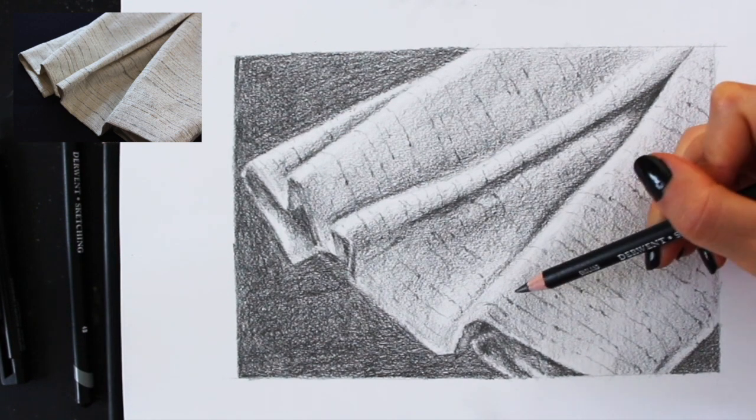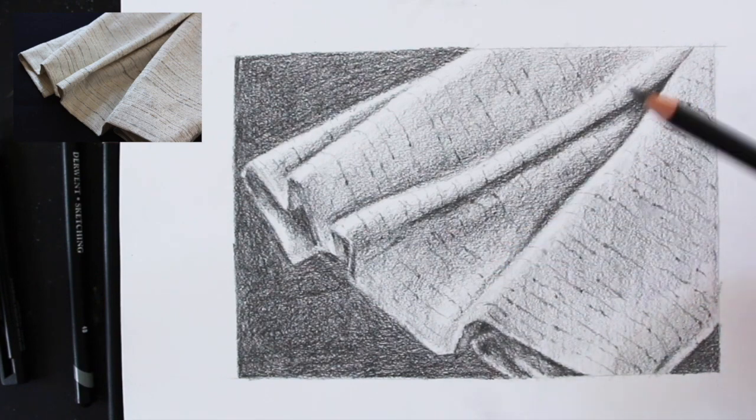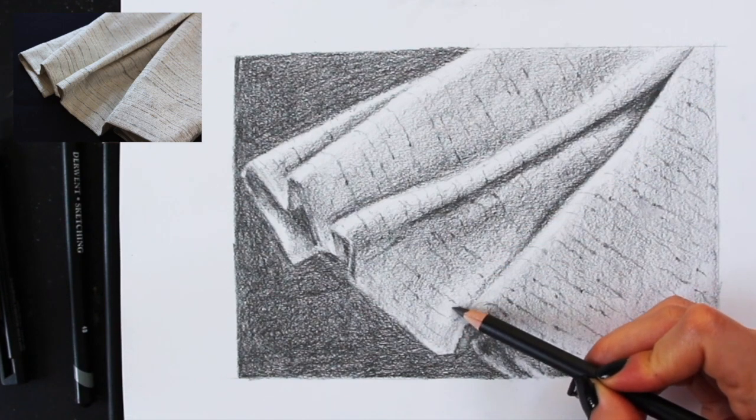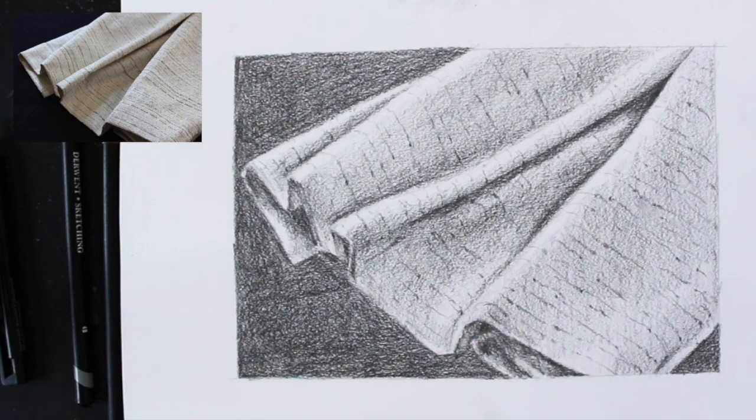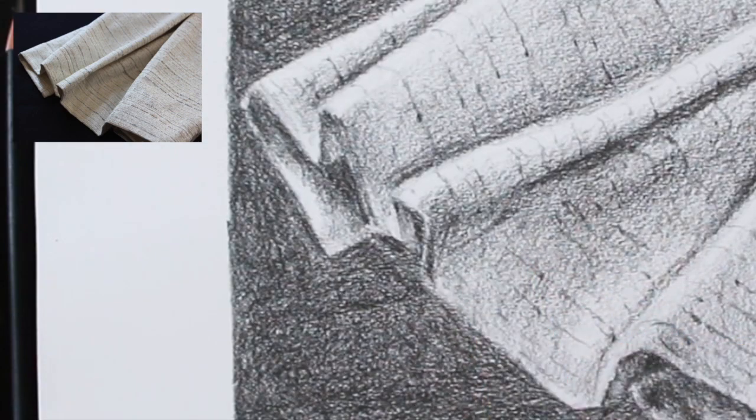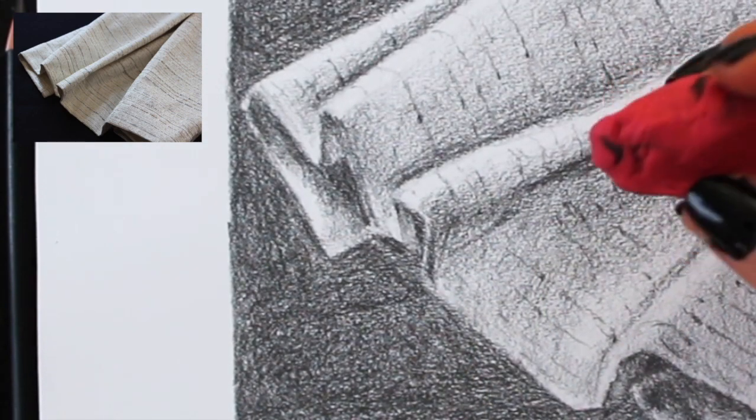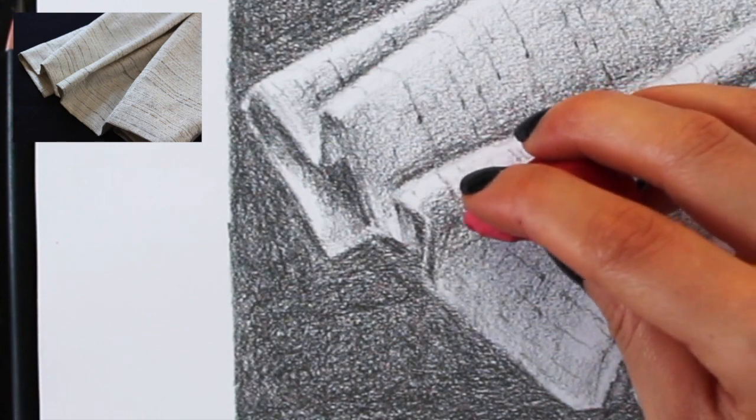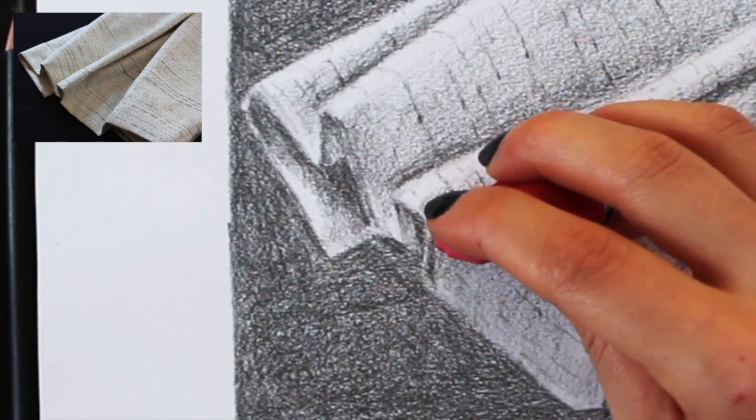All right, I don't think I need to go in with my softest pencil grade. I think this is already more than enough visual texture to communicate the characteristics in that fabric. So I'm pretty much done here. That little mark is a little bit distracting for me, so I'm going to make it less visible by just tapping over it with my kneaded eraser.